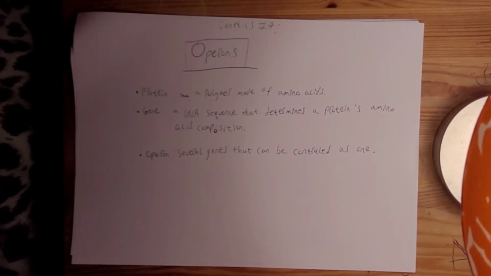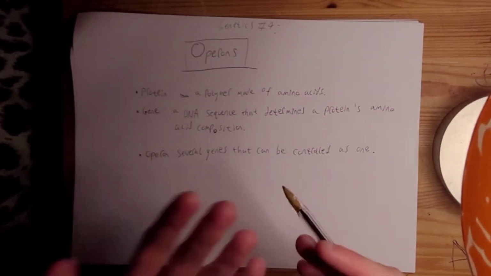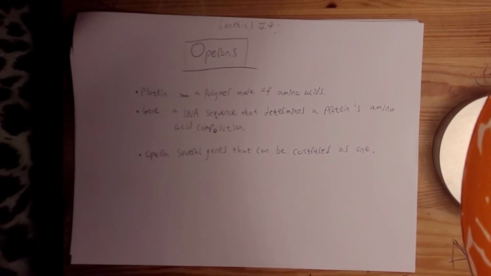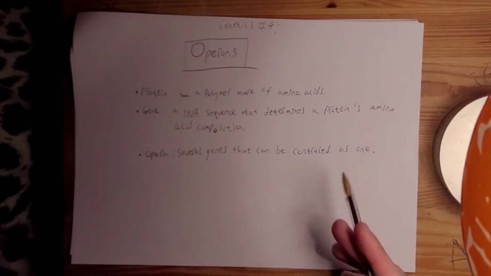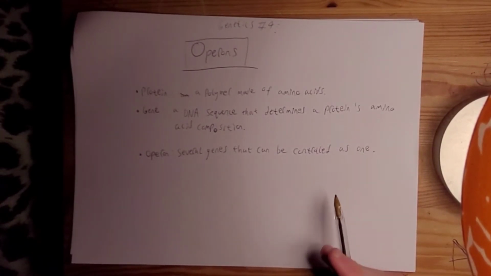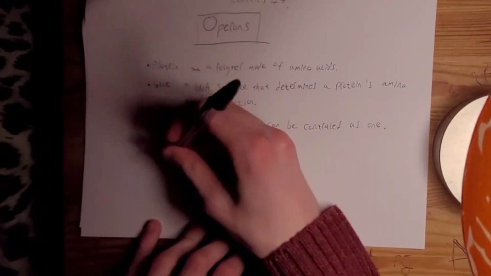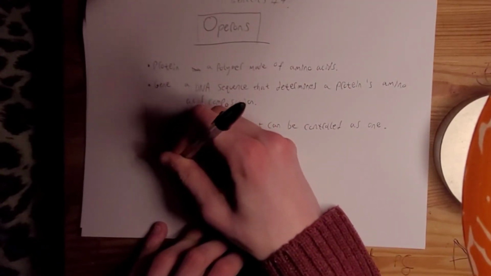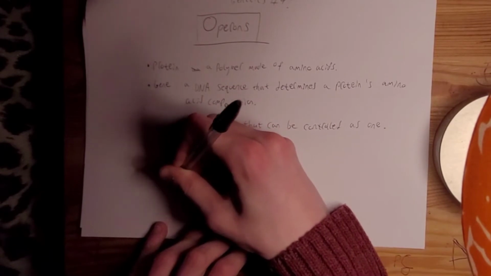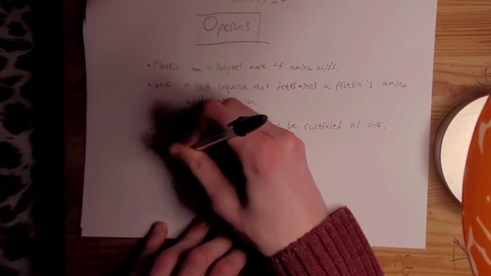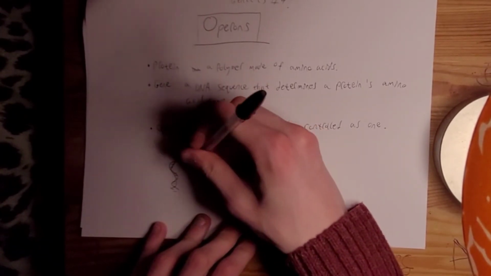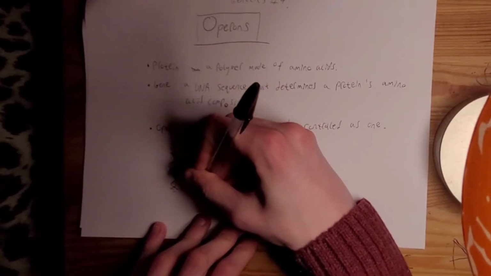Here's just a quick overview of how a gene can be used to determine the amino acid composition of a protein. Essentially what happens is you've got your DNA region here, a region of a DNA molecule, and it's opened up.